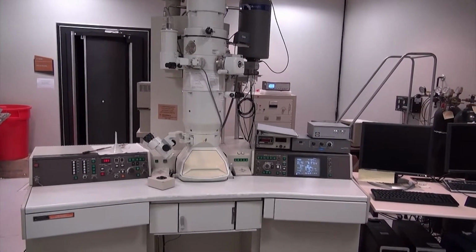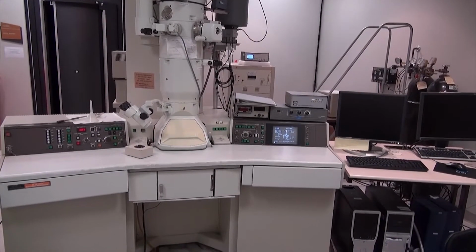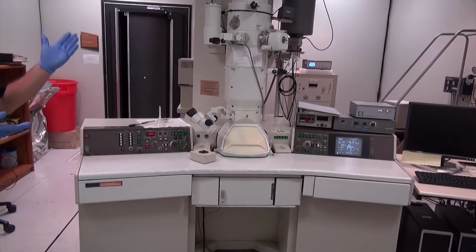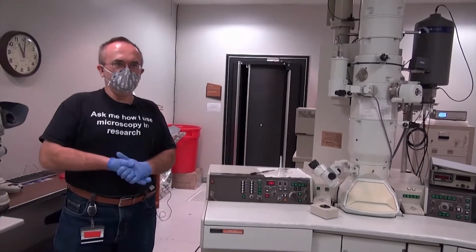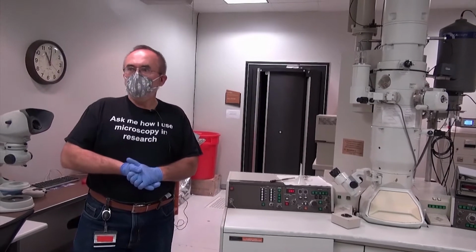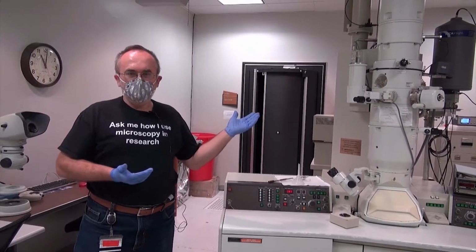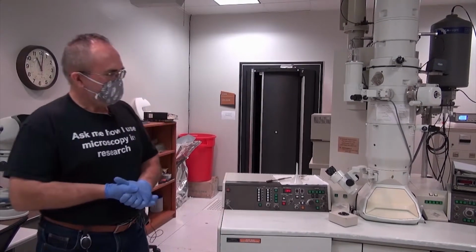It allows diffraction analysis. It's also equipped with a heating stage that can heat samples up to 1200 degrees C. It has single and double tilt holders, and it also allows elemental mapping using the Inca semi-STEM mode.